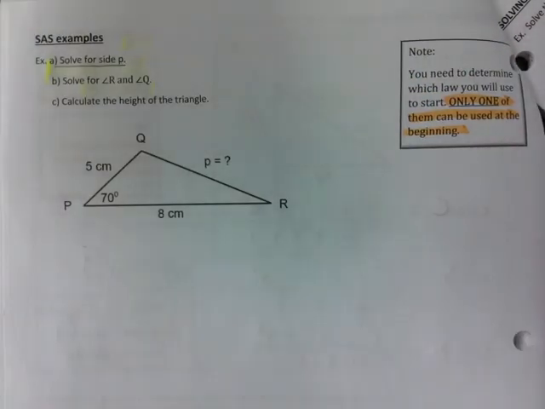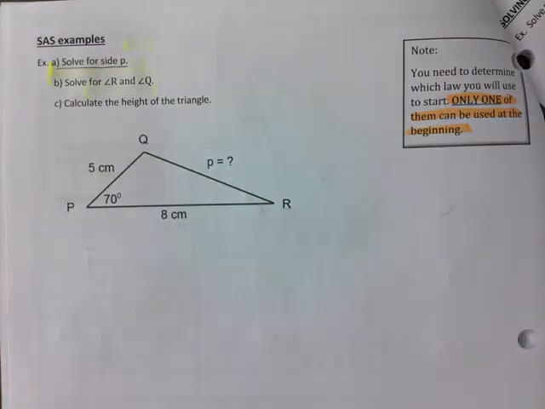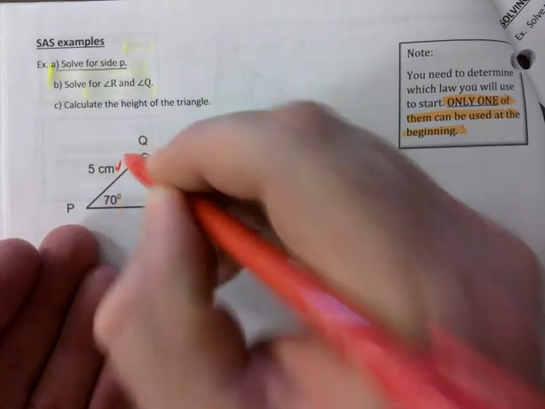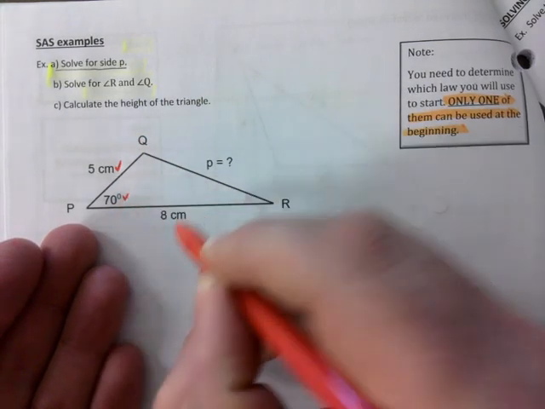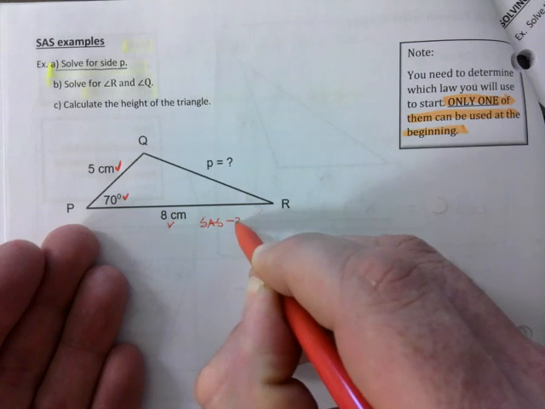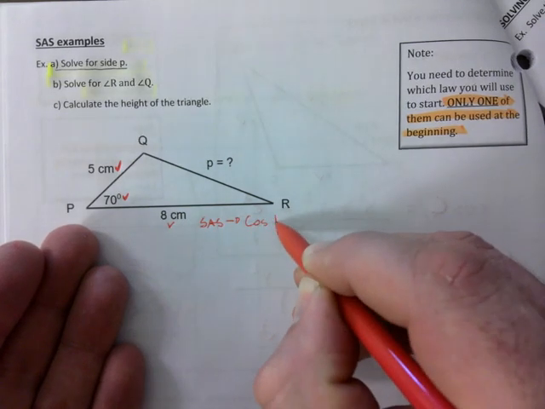I'm going to use my red pen here. Do you see that this is a side angle side? Are you able to see that? Because you know this side, you know the angle in between, and you know that one. So this is a side angle side. You're going to use cosine law.